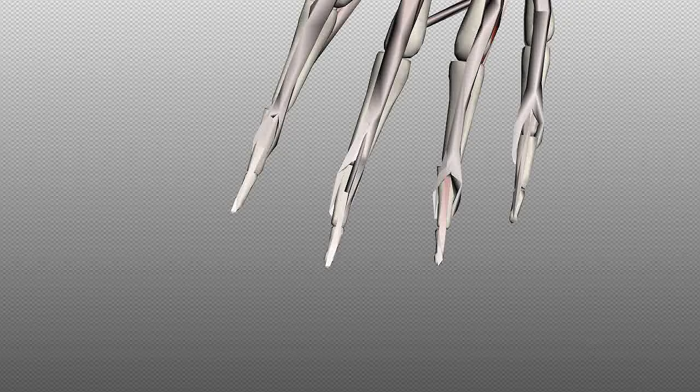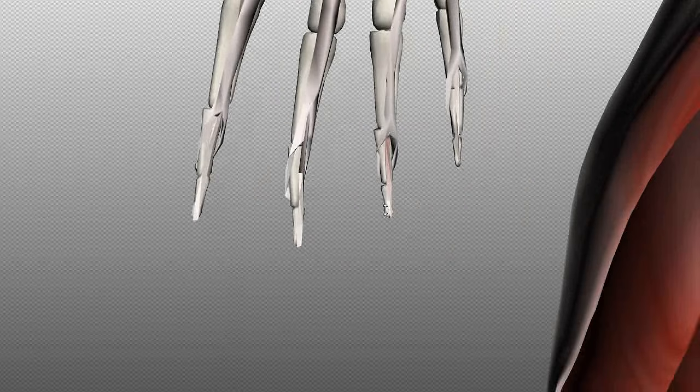So an easy way of remembering this is that superficialis splits, profundus passes through. So S, superficialis splits; the beginning of the word begins with S. Superficialis splits, profundus passes through. So it inserts on the lateral margins of the middle phalanx.